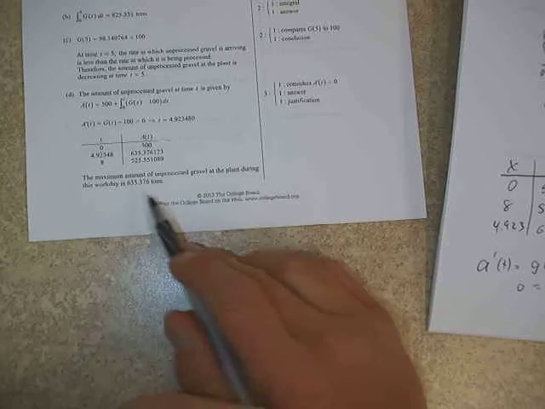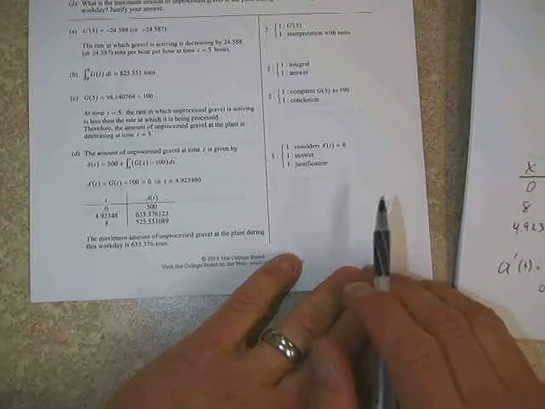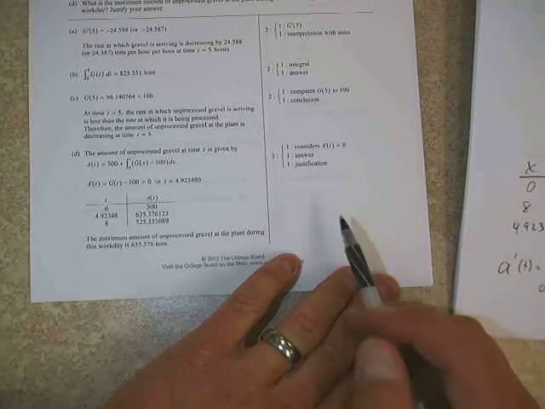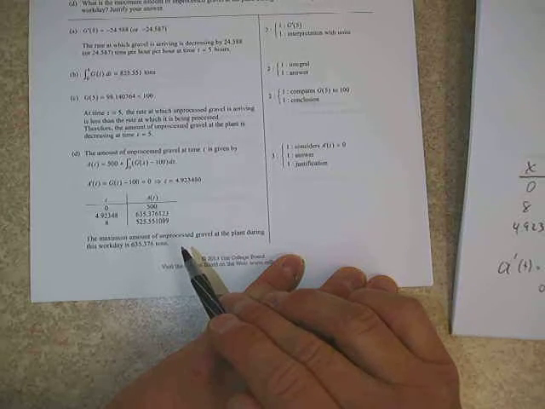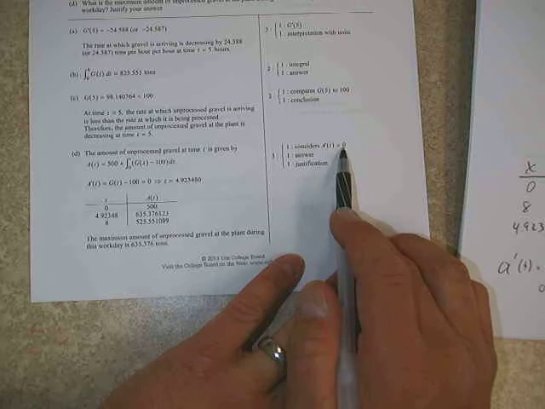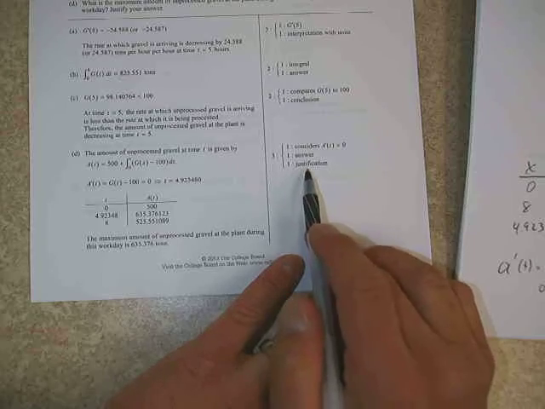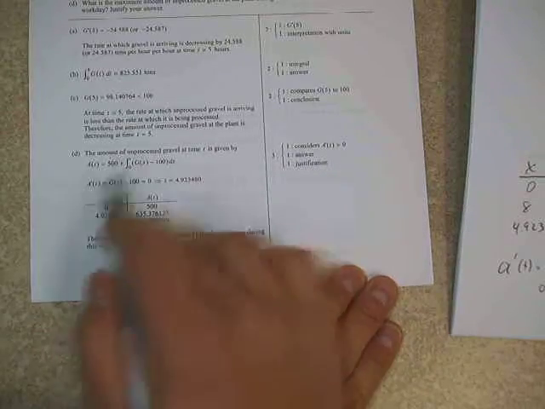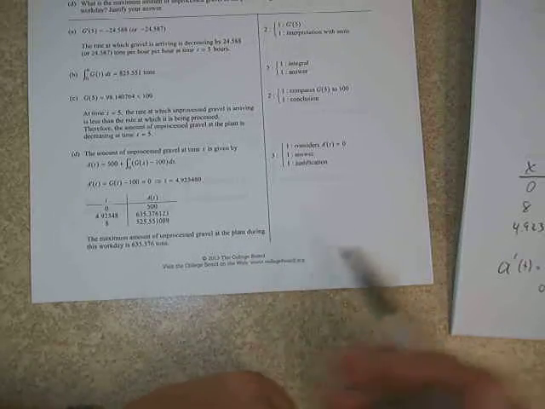And with that said, we can see that that's going to be the maximum amount right there. That's bigger than either of the other two, the endpoints, if you will. So we'd say that, just like it says here, the maximum amount of unprocessed gravel at the plant during the workday is 635.376 tons. And again, they asked us for the maximum amount. They didn't ask us for when it occurs. That obviously would be part of your work here, but to answer the question, we want to make sure we tell how many tons, like they asked.